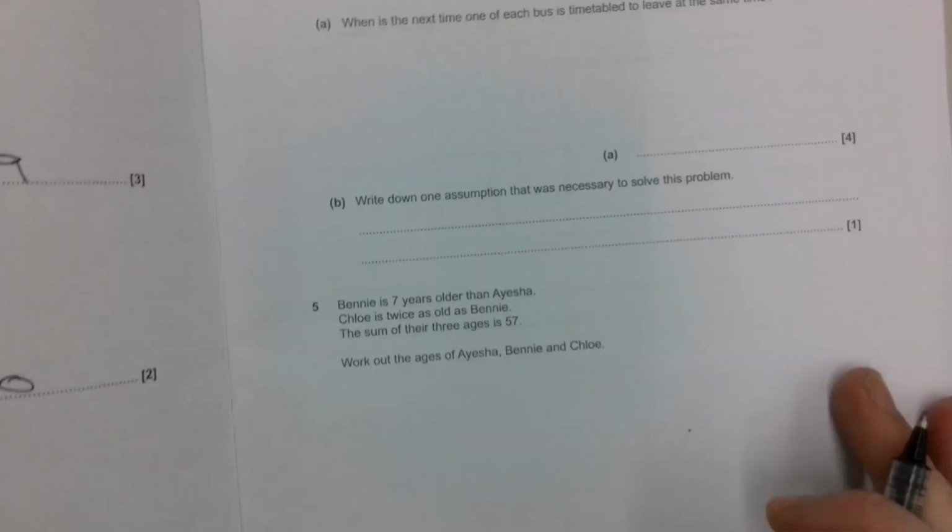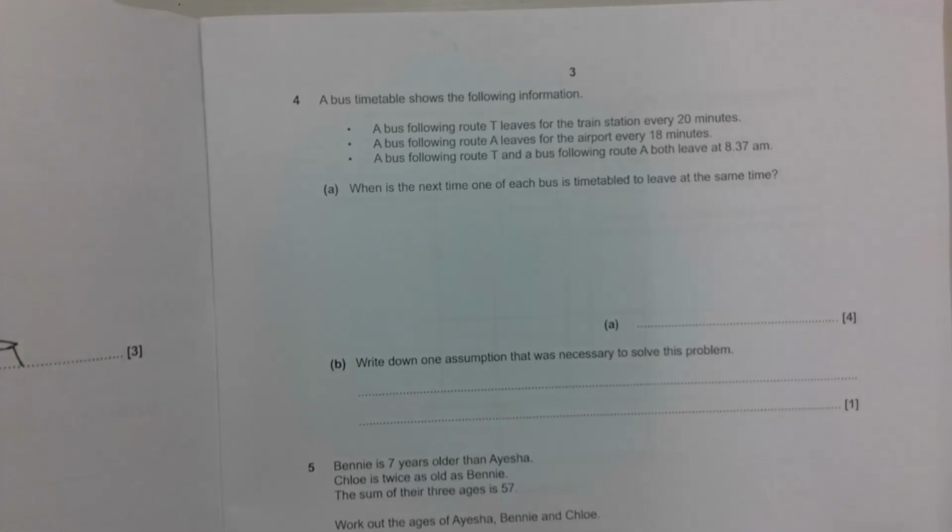So now if we have a look at the next bit, we have got a bus timetable shows the following information. A bus following route T leaves for the train station every 20 minutes. A bus following route A leaves for the airport every 18 minutes. A bus following route T and a bus following route A both leave at 8:37.